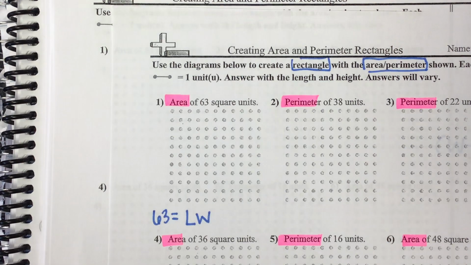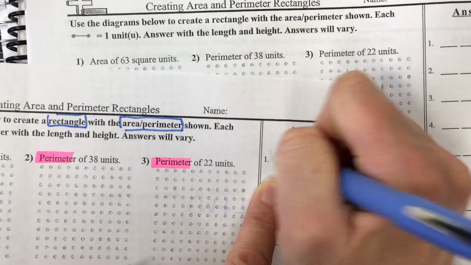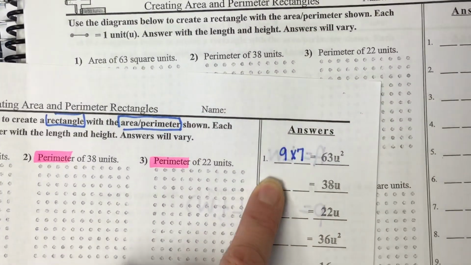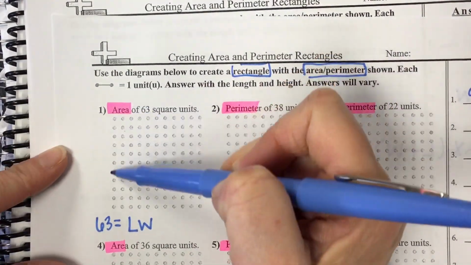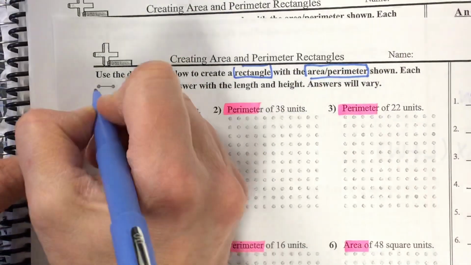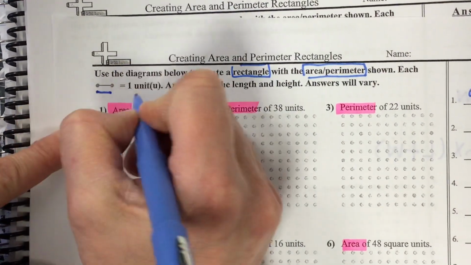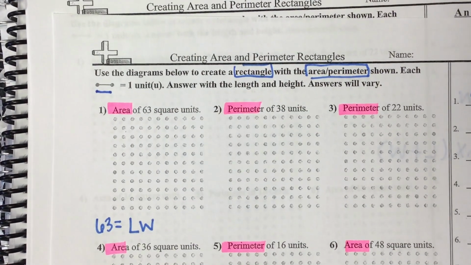I like how I'm seeing some people who already know and have their hand in the air. What equals 63? What times what? Harper. 9 times 7. So I want you to come over here and go ahead and write 9 times 7. 3 times 21 also equals 63, but I also don't know if that's going to fit on here. Now you have to go from one dot to the next to equal a unit. One dot doesn't equal a unit. It's from dot to dot.